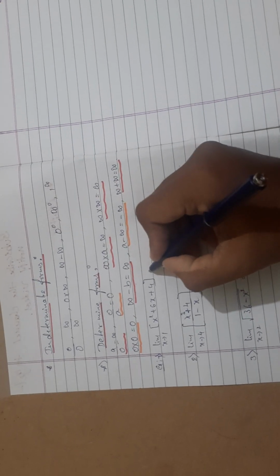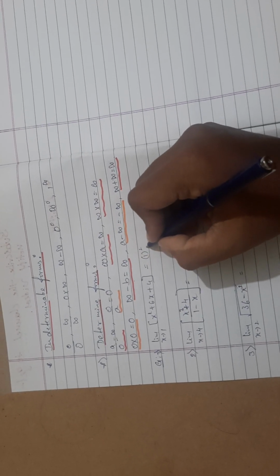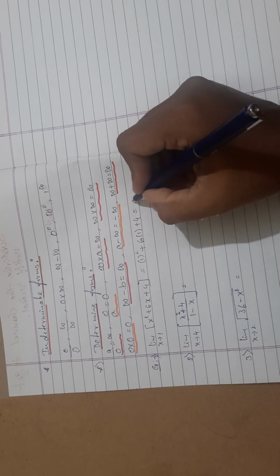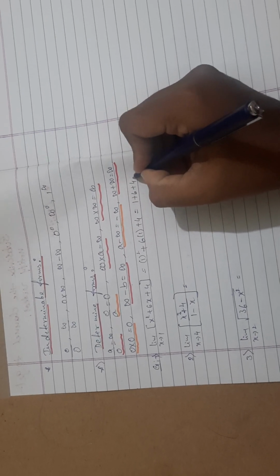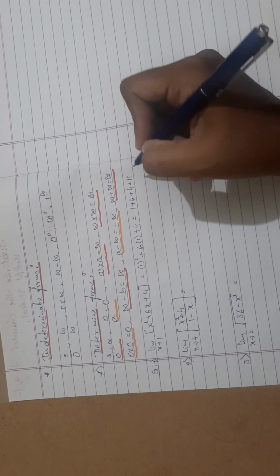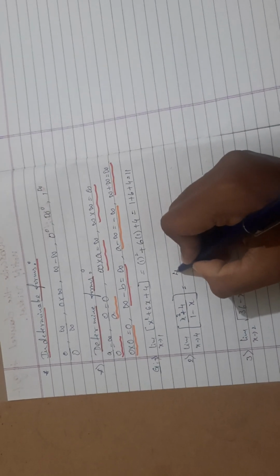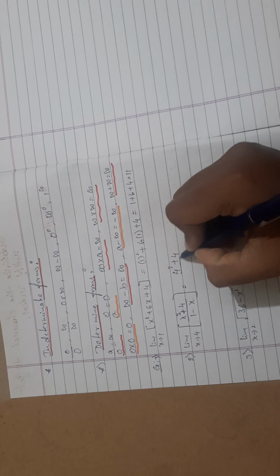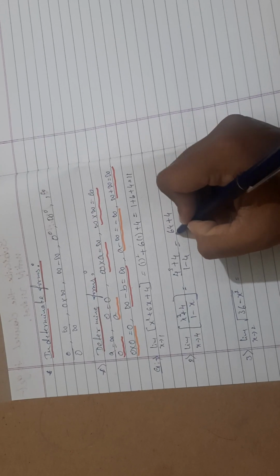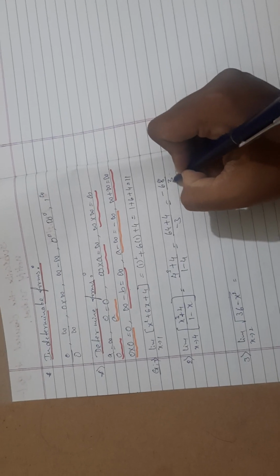Here, when the limit is applied, 1 square plus 6 into 1 plus 4 will be obtained as 1 plus 6 plus 4 is equal to 11. 11 is a constant term, so we call it valid. Next, 4 is applied to the given function, that is 4 cube plus 4 divided by 1 minus 4. 4 cube means 64 plus 4 divided by minus 3. The answer will be 68 by minus 3.